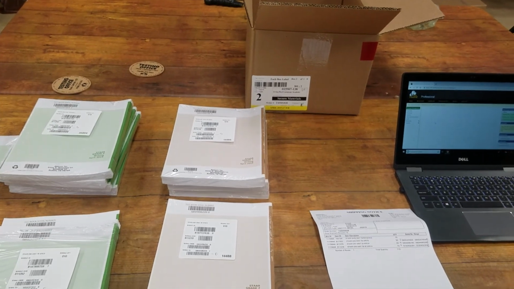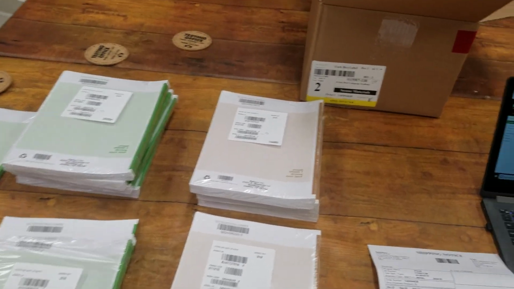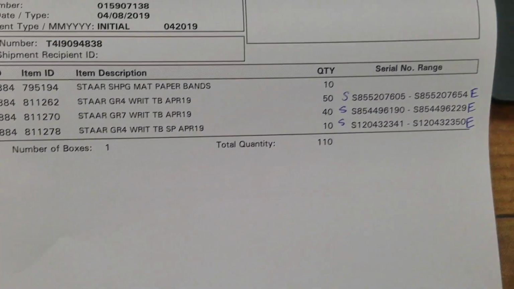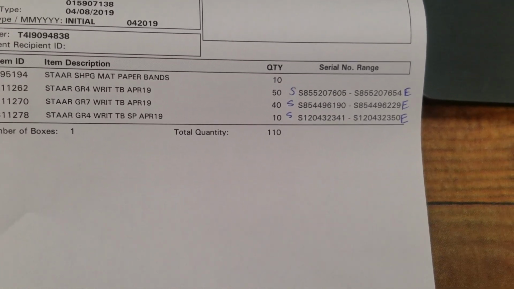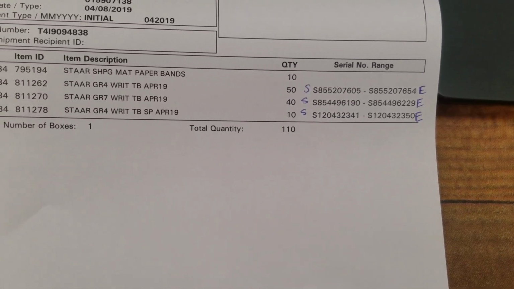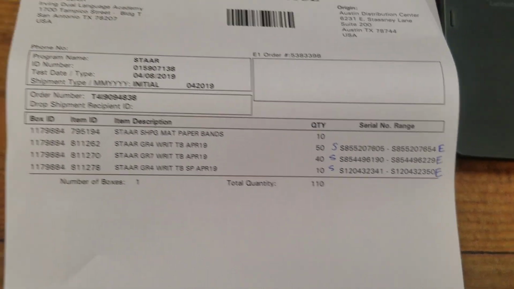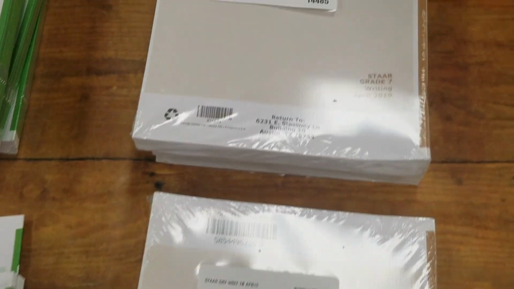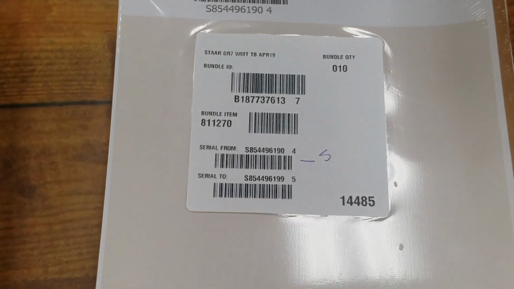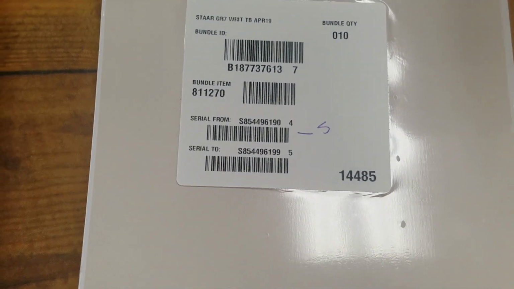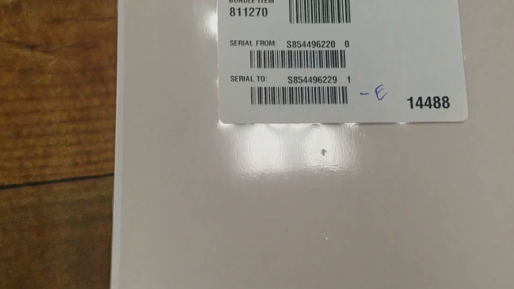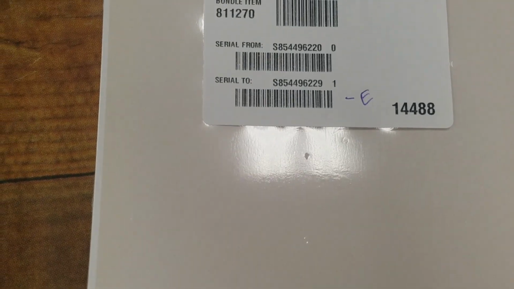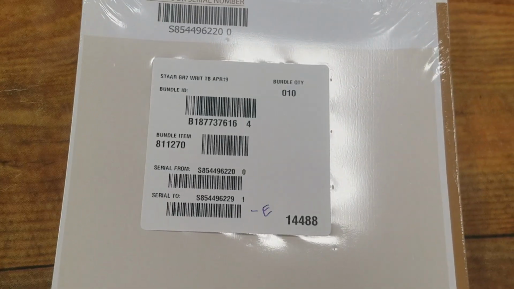So what we have done is we have laid the materials out based on the shipping notice that we received from the vendor. As you can see here, we marked the start of each range for each one of the stacks and the end of each range, and then have placed the books in that order. So when you look at our 7th grade books here, you can see that we've indicated that book 190 is the start, and book 229 is the end of all of these books here.